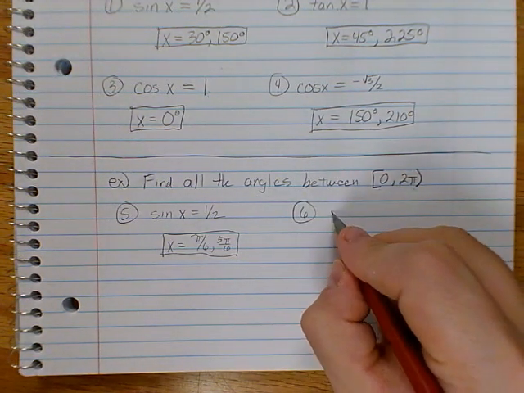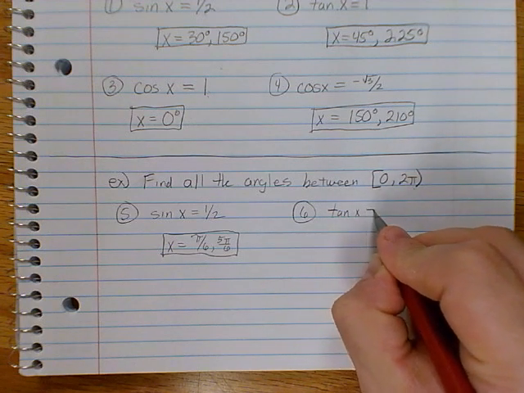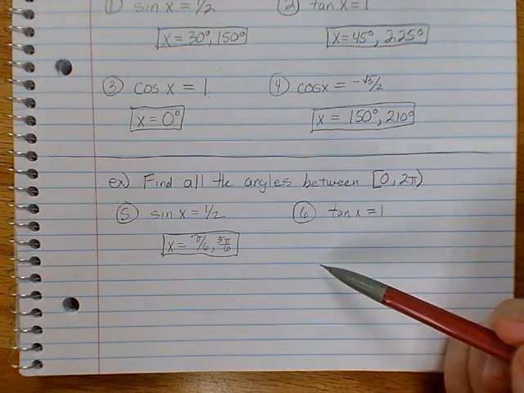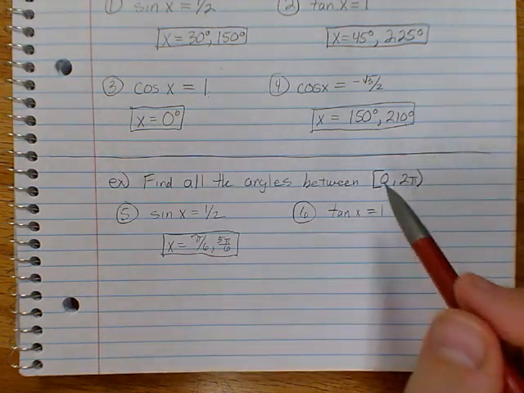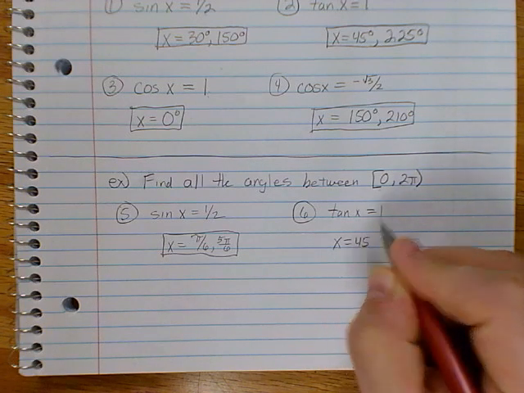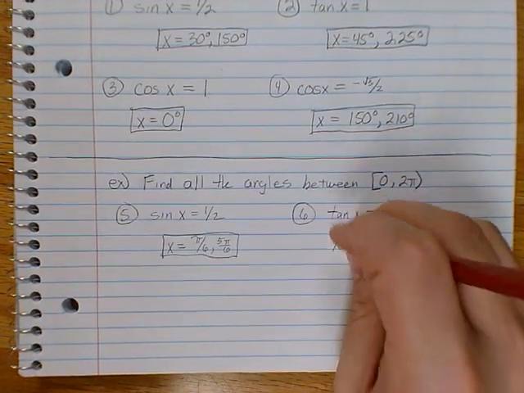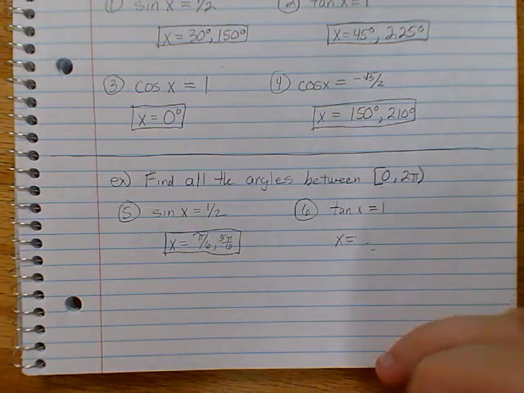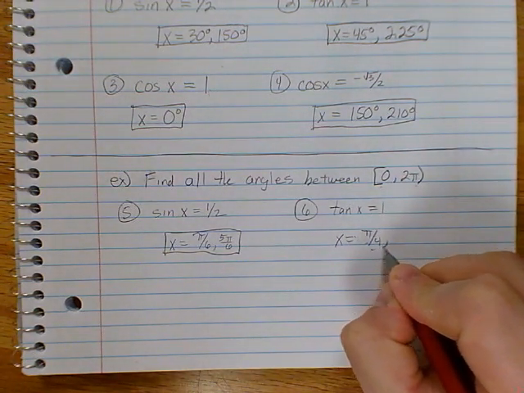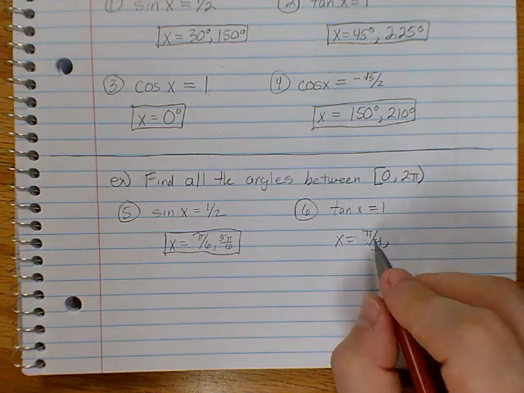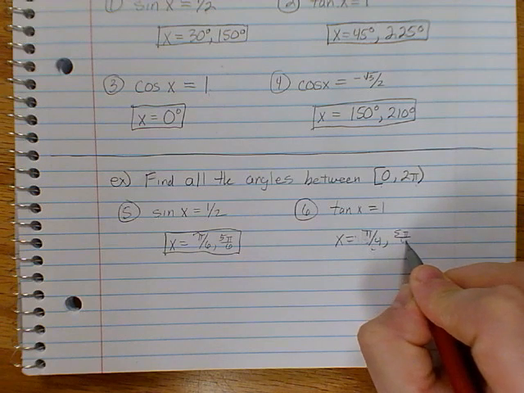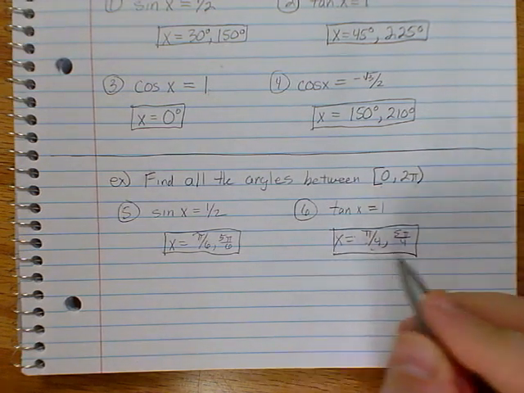So like say we have the tangent of x is equal to 1, and this will be the last example of this type because really these are the exact same type of problems, just using a different unit of measurement. X would equal 45. See, there I go already. One of these days I will learn how to not make mistakes. So we have pi over 4, and then the next one would be 5 pi over 4. And those would be your two solutions.